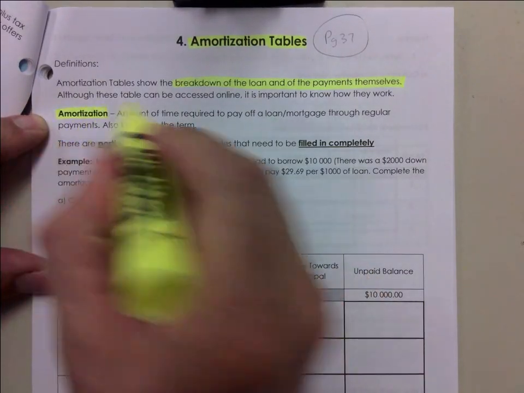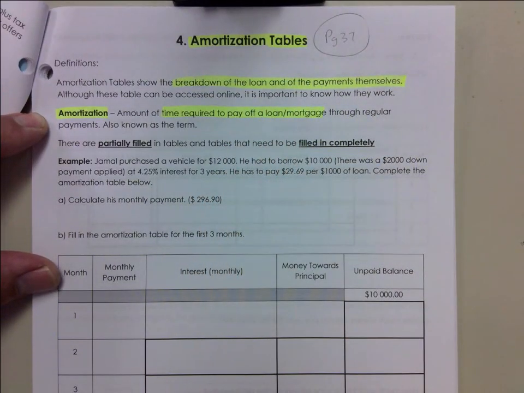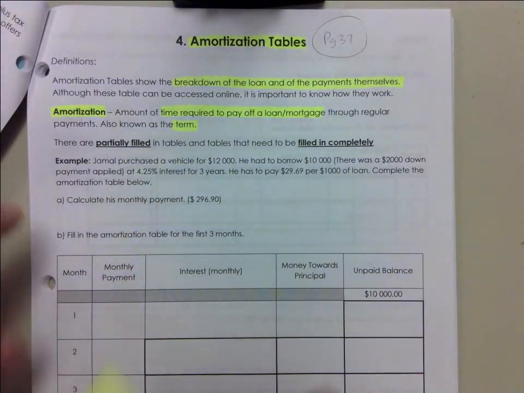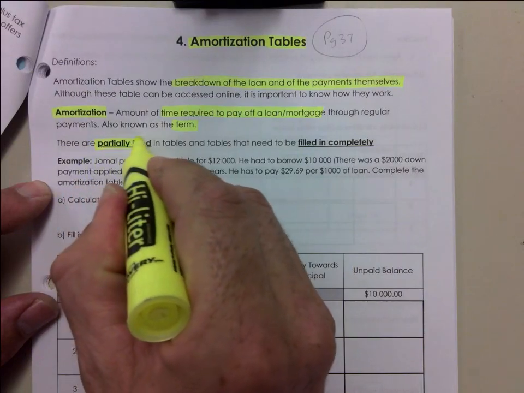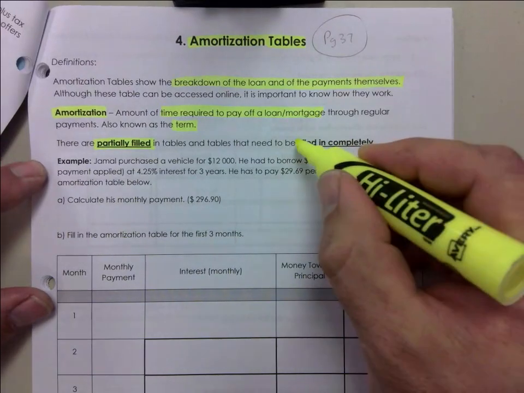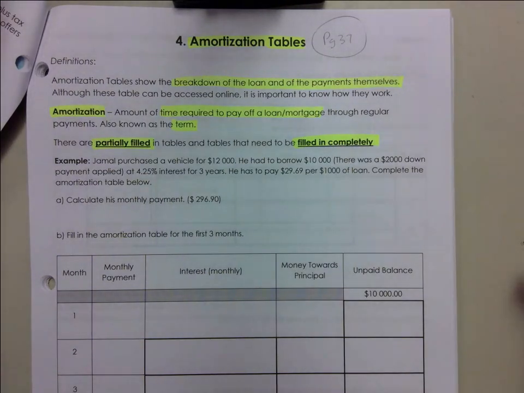What is an amortization? It's the time required to pay off a loan or a mortgage. It's also known as the term. Here's where it gets tricky. The province, for the most part, gives you partially filled in tables, but we will also explore the ones you have to fill in completely. Okay, so here it is.